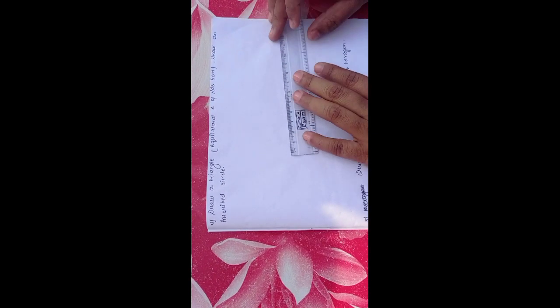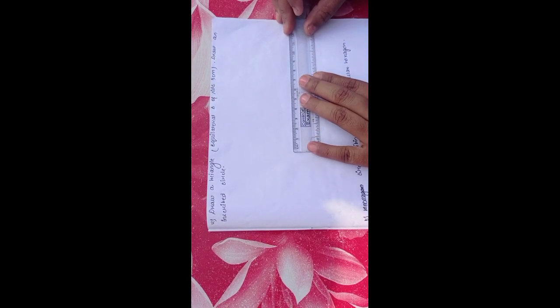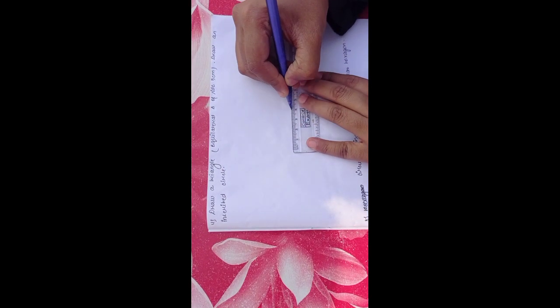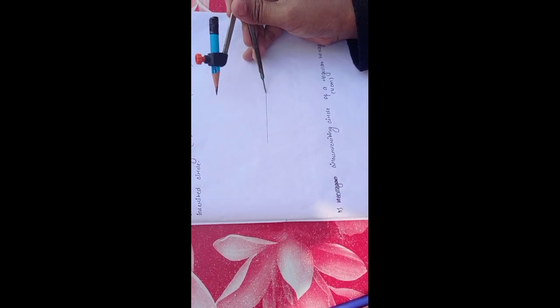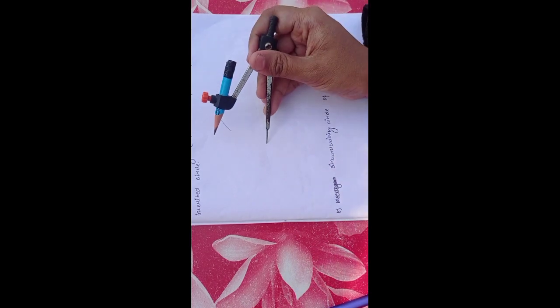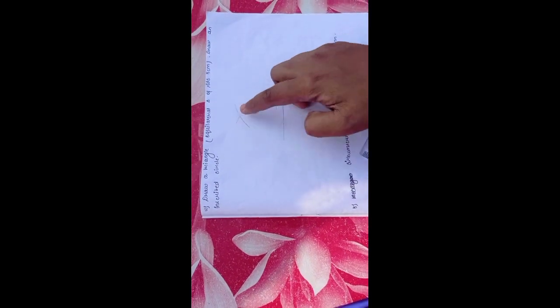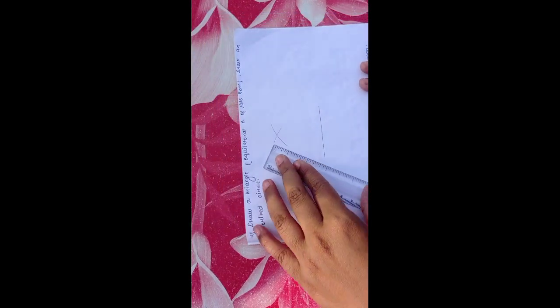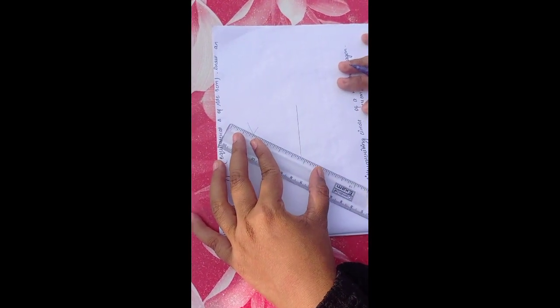Now our next question is, we have to draw a circle inside a triangle. That means an inscribed circle. So let's see how we do it. First of all, we will draw a triangle. So over here we have to make an equilateral triangle of side 5 centimeter. First of all, I'll make a side of 5 centimeter. And then I have already measured 5 centimeter on my compass, so I will just cut arcs from both the ends. Now if I join this point to this and this point to this, I'll get my equilateral triangle of 5 centimeter. So let's do it.